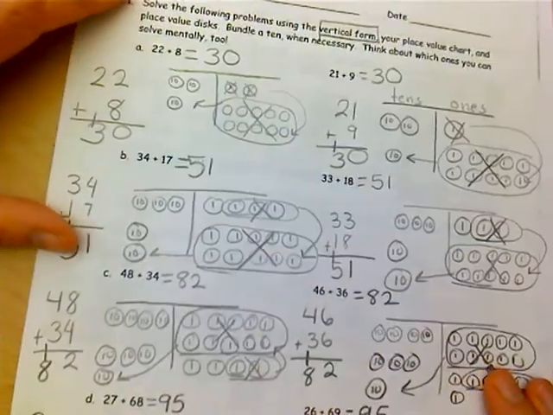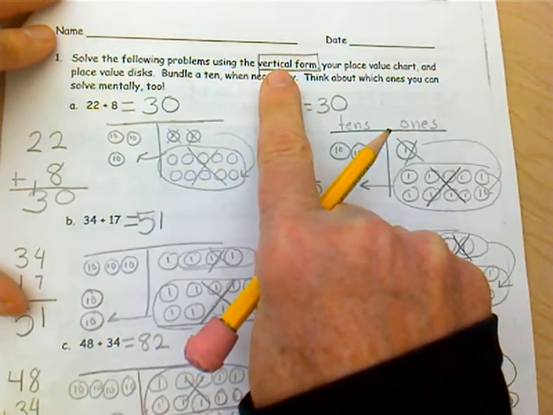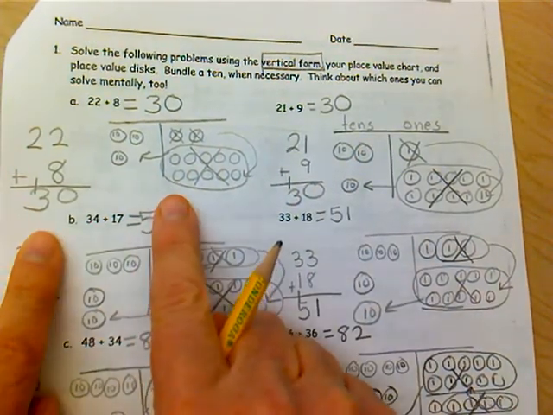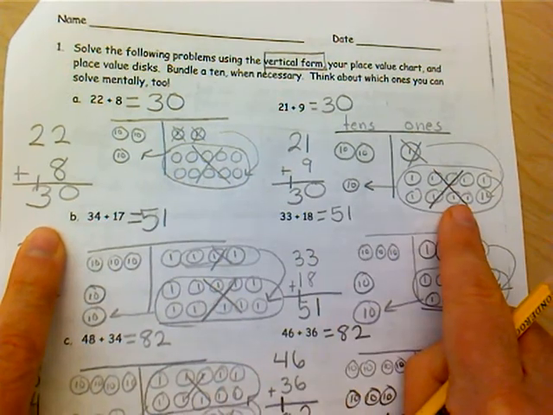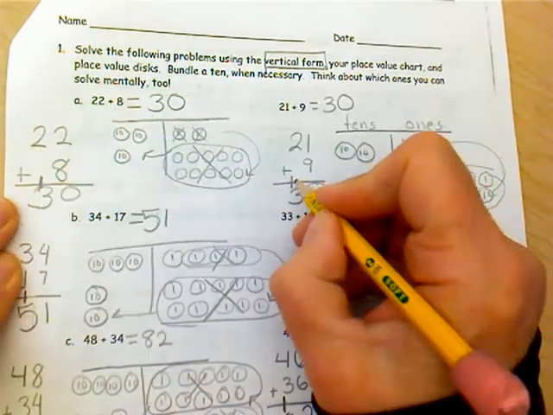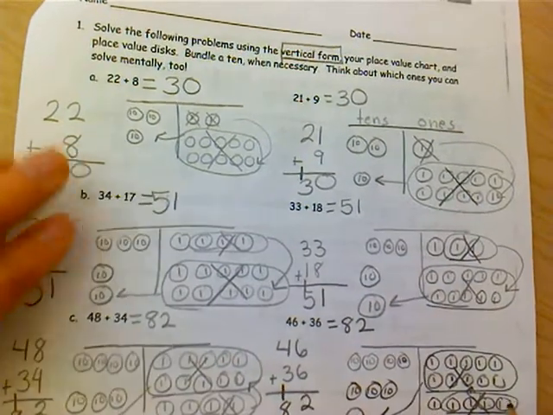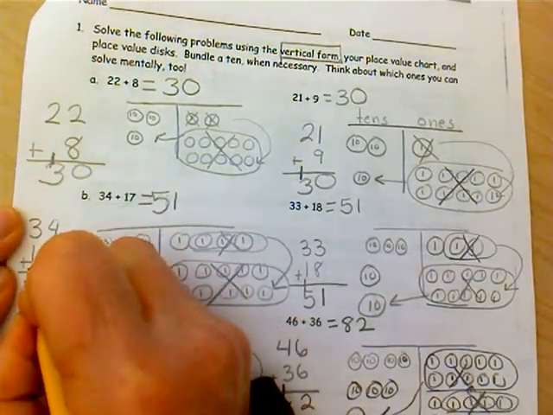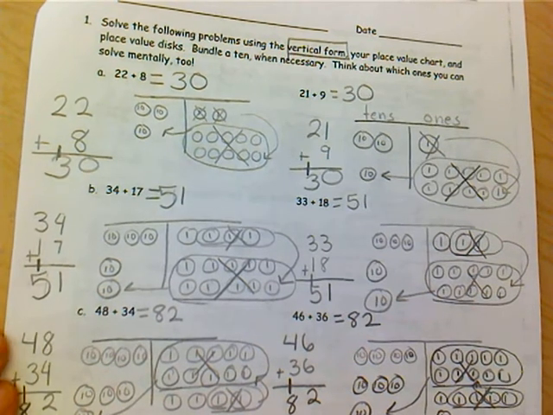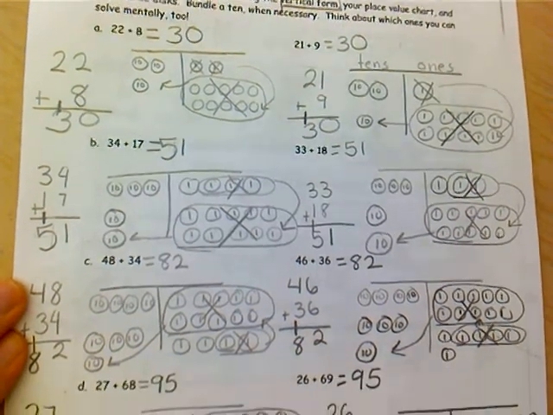Alrighty, so I'm going to move now over to the problem set. Remember, you were supposed to use the vertical form with your place value charts, and I have gone through and drawn each of these problems out the way that you should have as well. I used my vertical form, and I also showed my regrouping new groups below, as we were taught by Mrs. Chin. So you can look and see how you personally did on these.